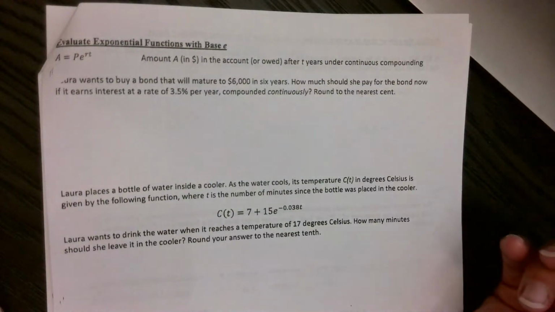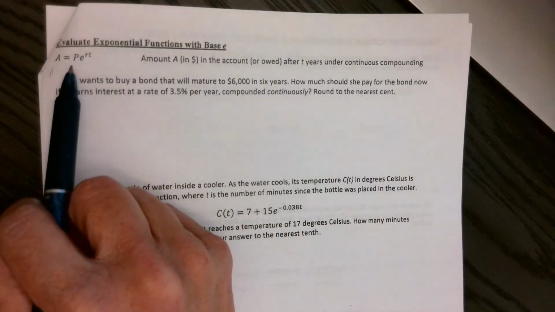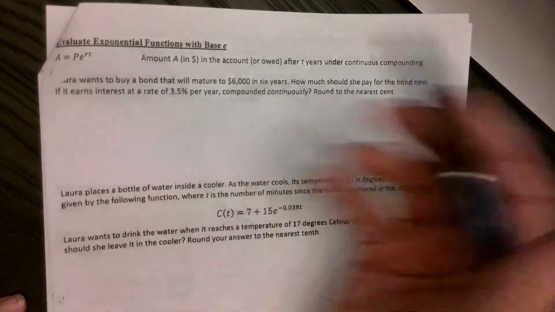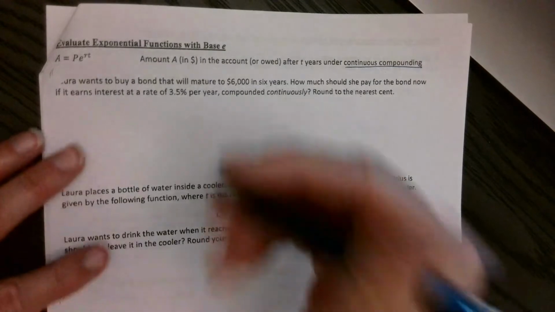Okay, as promised, here are the last problems, the application problems of this section. We are going to use this formula right here, which is the continuous compounding formula. We learned about this in another section.